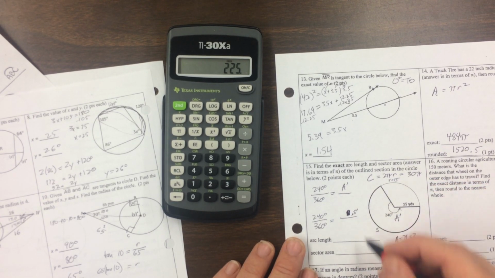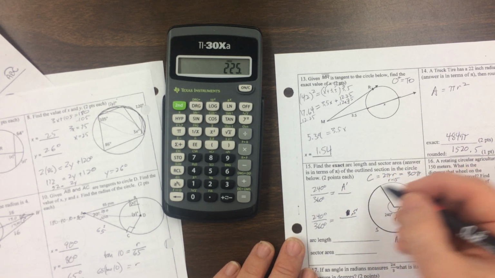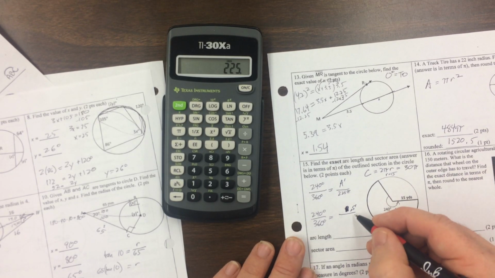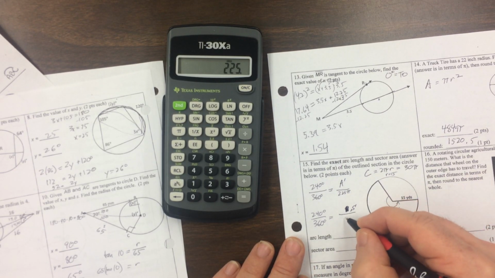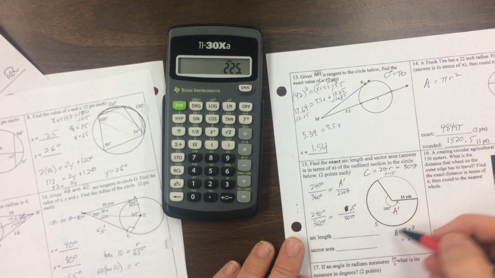Of a whole. So the sector area is going to be that part divided by 225 pi. The arc length is going to be that length of just that arc over the entire circumference.